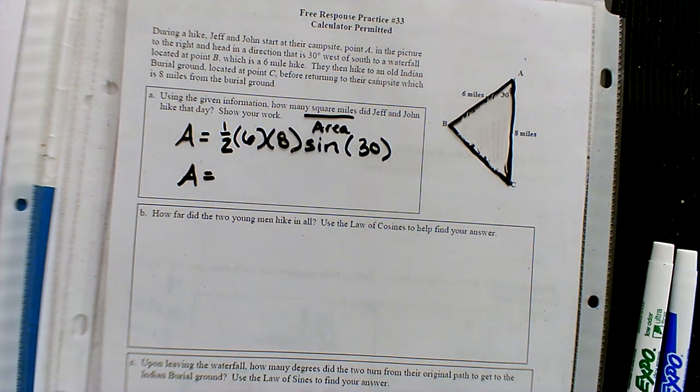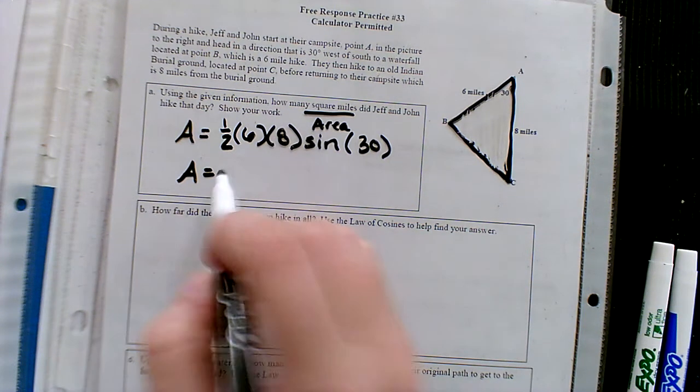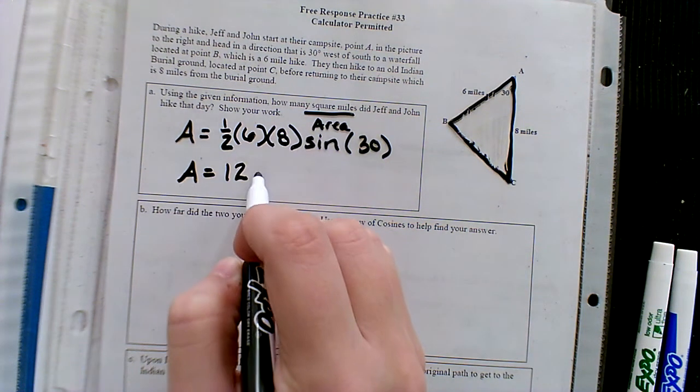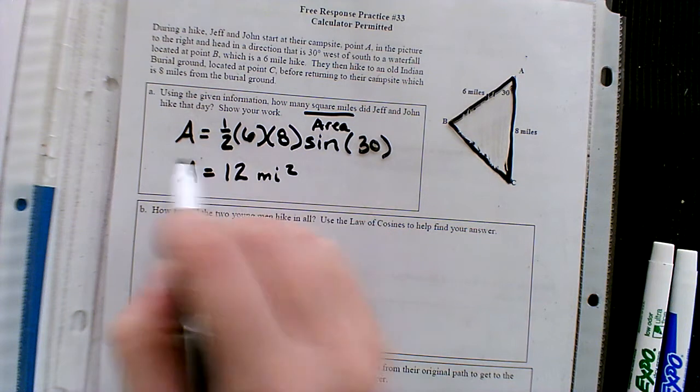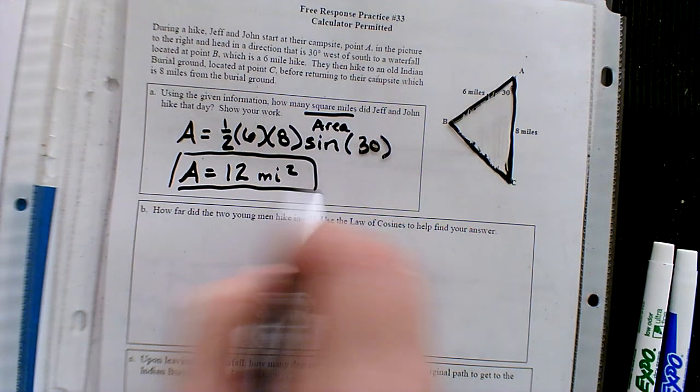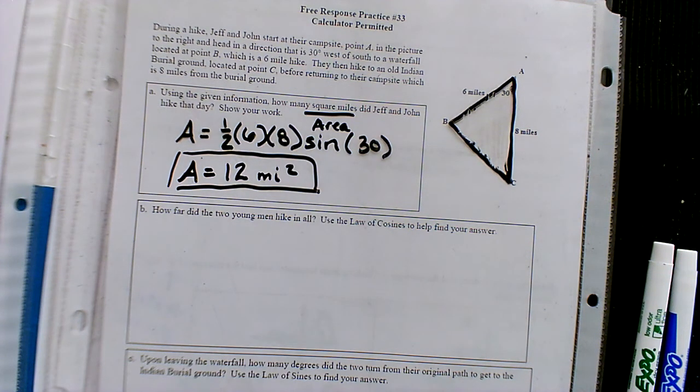Anybody get it? Yeah. 12, there we go. 12, and then we have some units. We'll say miles squared. Can we get 12? Looks good.